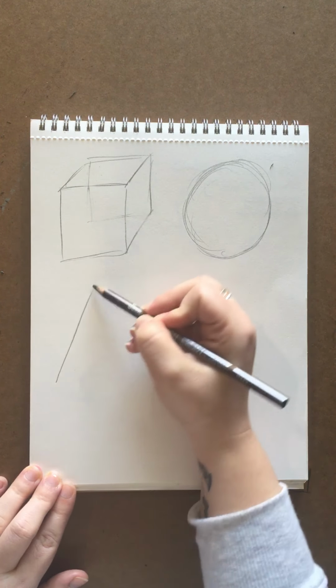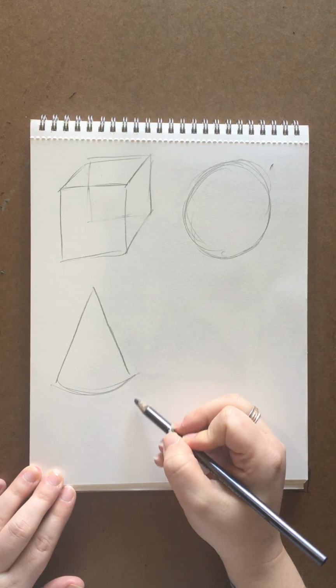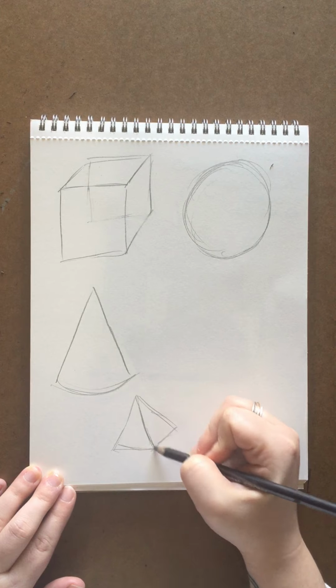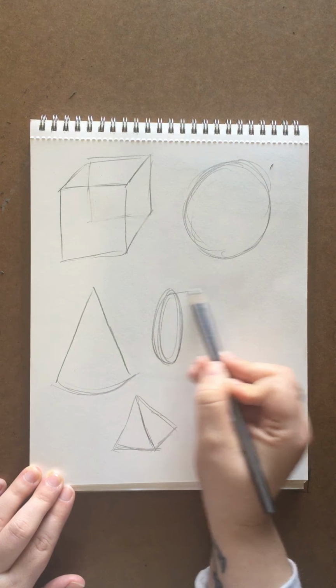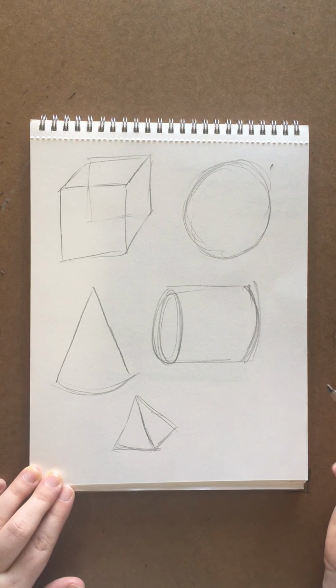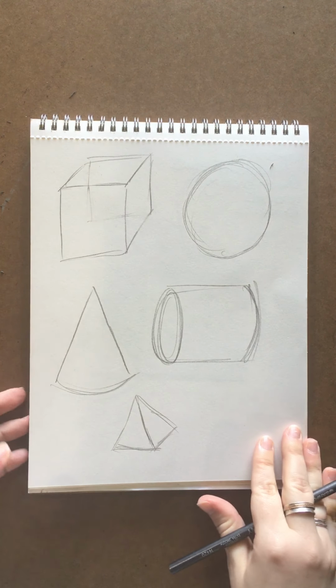You could do a cone, so you could draw an angle and then a rounded bottom on it. Or if you really wanted a pyramid, you're going to have that angle split in 2 and straight sides. Or you could do a cylinder, which would be an oval with 2 straight sides and then a rounded other side. And you could do that horizontally like I drew it, or you could do it vertically as well. Once you have figured out which one of these you want to do, you only need to do one, and you want to draw it somewhat big on your piece of paper.